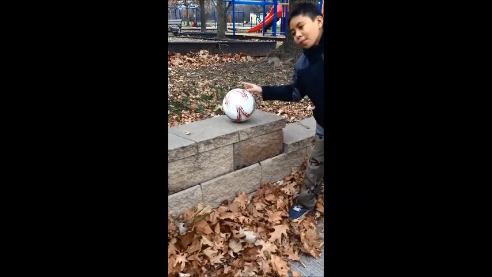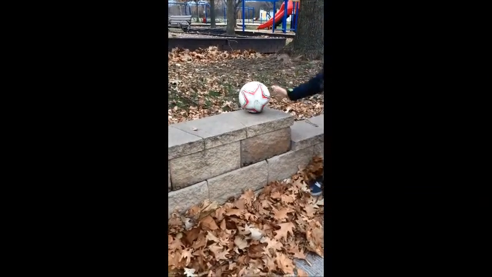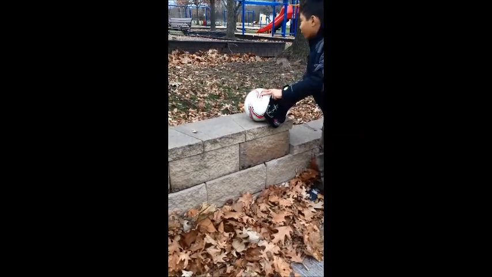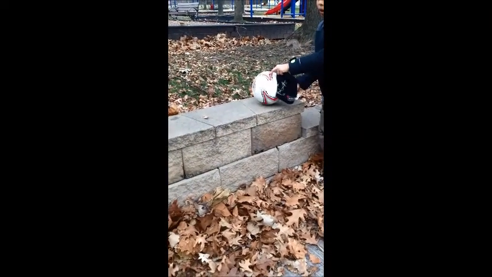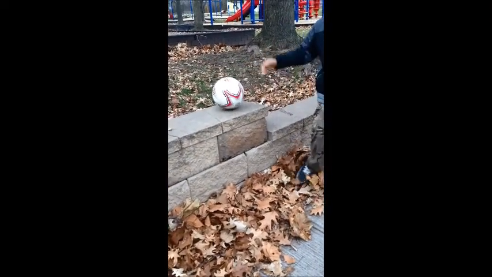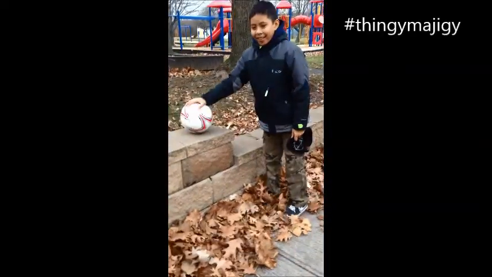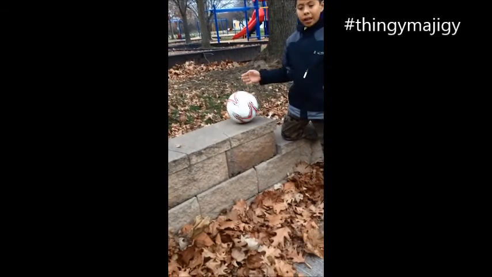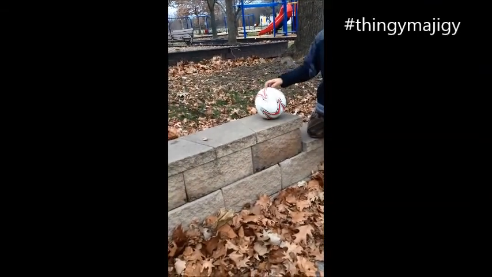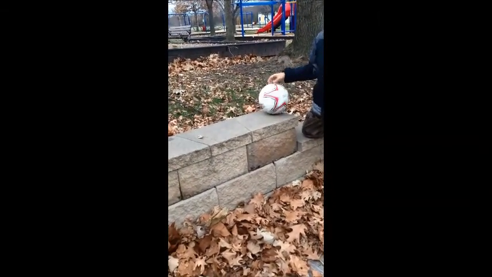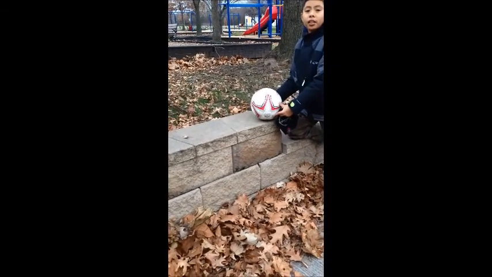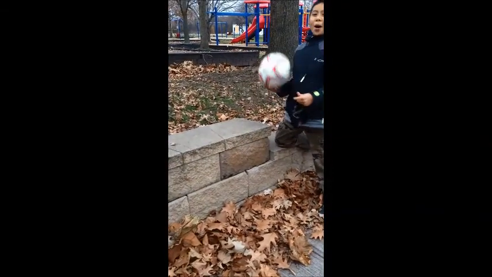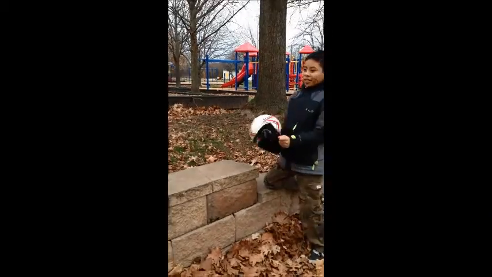Gravity is pulling the ball at 10 newtons, and the normal force coming from the wall is pulling it at 10 newtons. That is why the ball is not going up or going down.